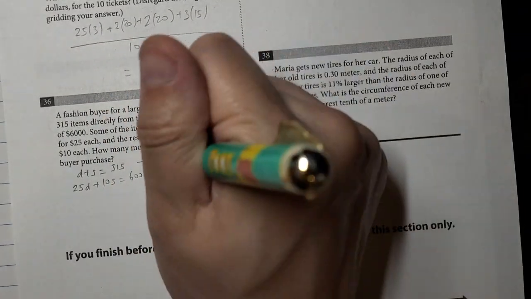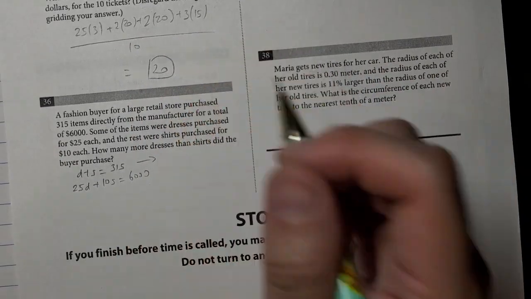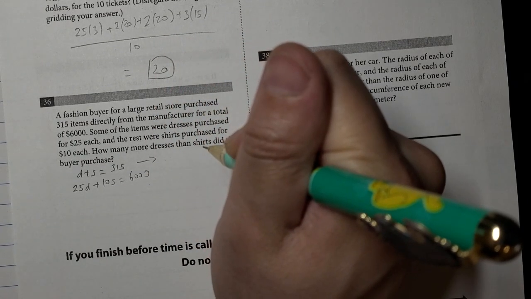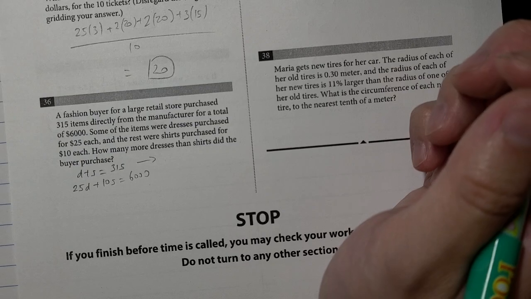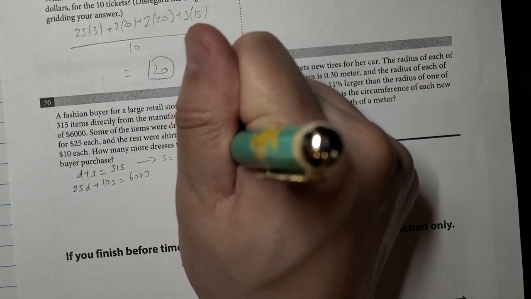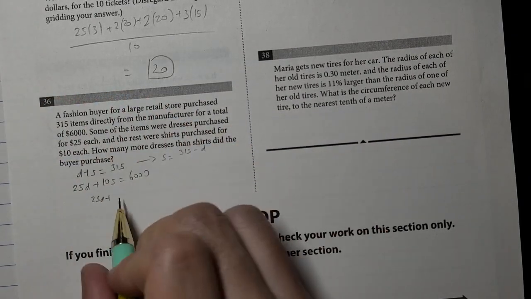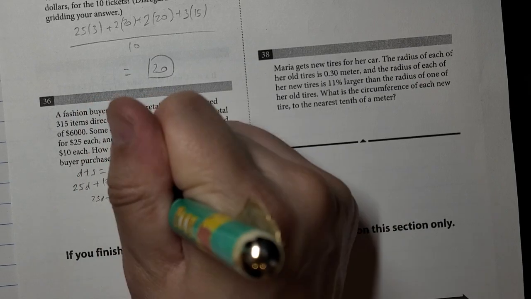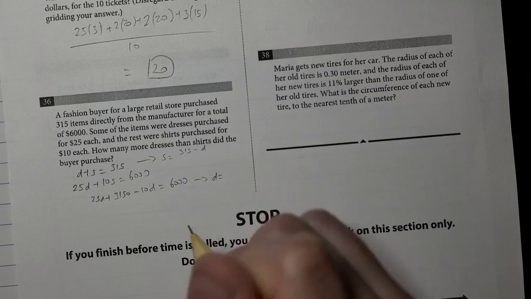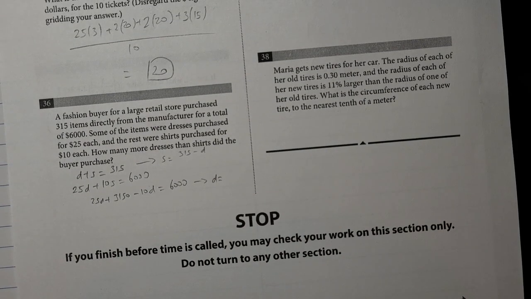Let's rewrite this. I'm going to use the substitution method. How many more dresses than shirts? Okay, so we got to find both. There's no way around it. Okay, let's just find both. So S would be 315 minus D. So plug this into here. 25D plus 10 times this, so that'll be 3150 minus 10D is 6,000. So my D would be, that's 15D is, what's 6,000 minus 3150?